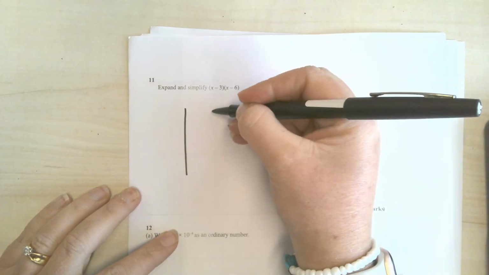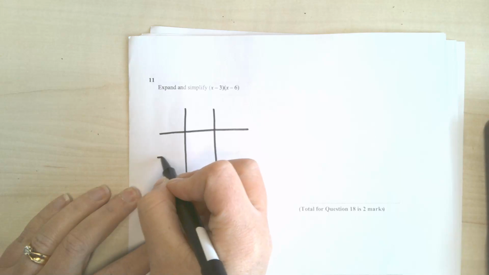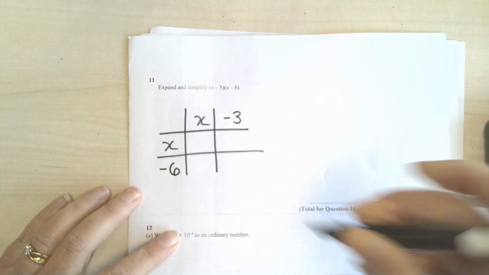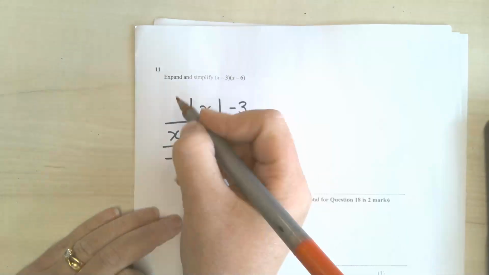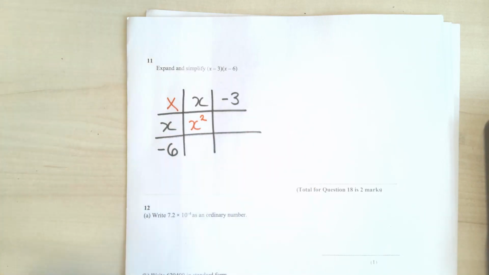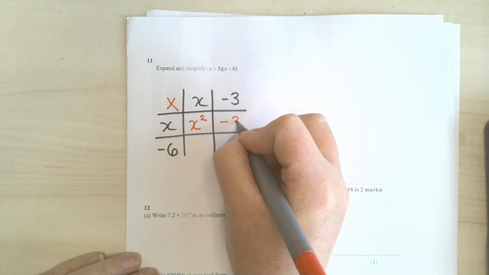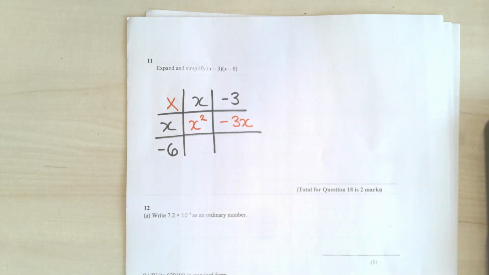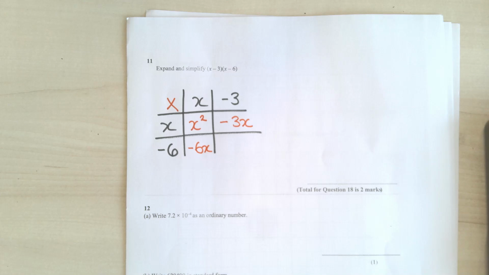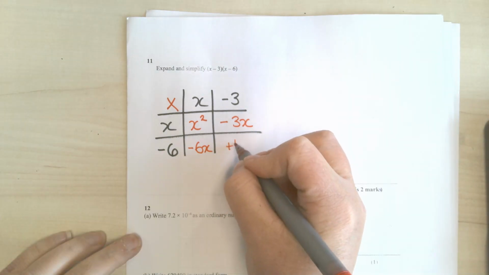You were then asked to expand and simplify, and it's double brackets. So I'm going to start by doing my noughts and crosses grid, is what my class have called them. I've got x subtract 3, and I've got x subtract 6, and I must remind myself that I am always multiplying when I'm doing this. X multiplied by x is x squared, x multiplied by negative 3 is negative 3x, x multiplied by negative 6 is negative 6x, and negative 6 multiplied by negative 3, a negative times by a negative becomes a positive, so it's positive 18.